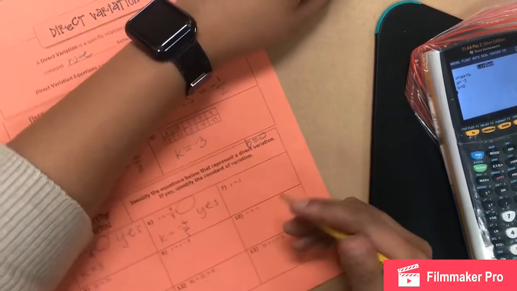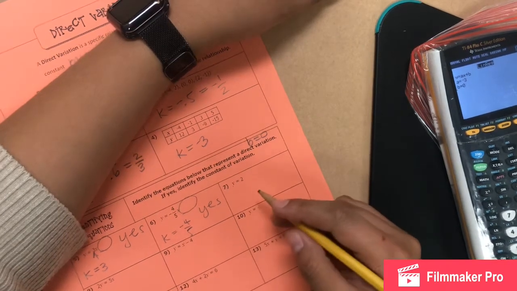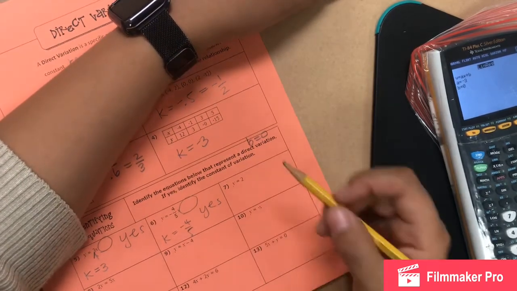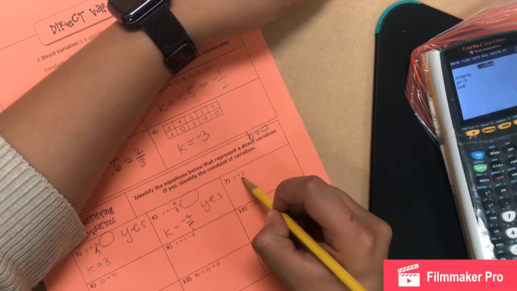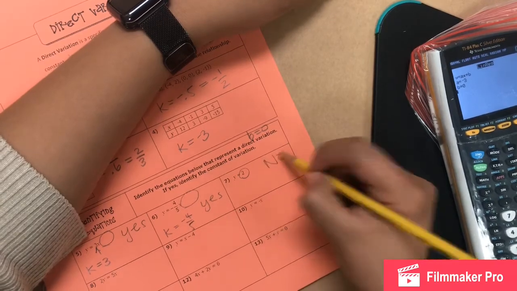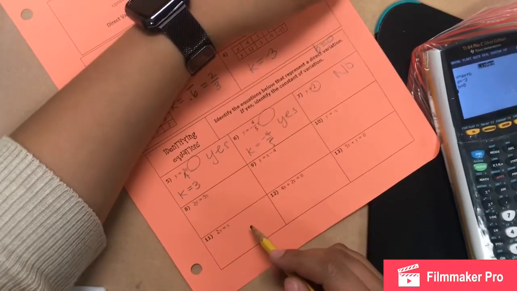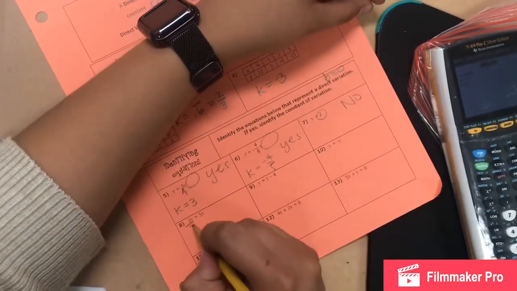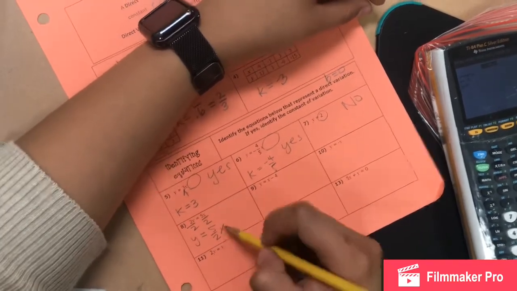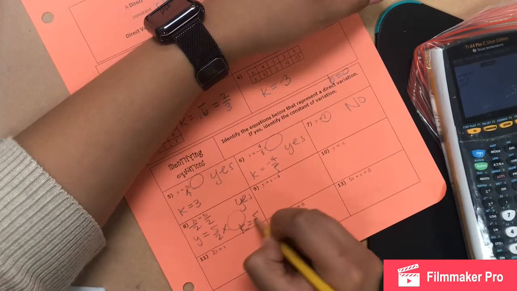Number 7, be careful here because at first glance, it looks like it is a direct variation because it looks like the y-intercept is 0, but this one is actually the y-intercept. 2 is the y-intercept. And since it's not 0, this is no for direct variation, which means it does not have a constant k. Number 8, I'm going to solve for y because they don't make it that simple. So I'm going to divide both sides by 2. So y equals 5 over 2x. My y-intercept is 0, so this is yes. And my constant k is 5 over 2.